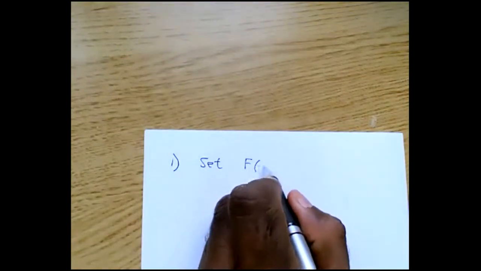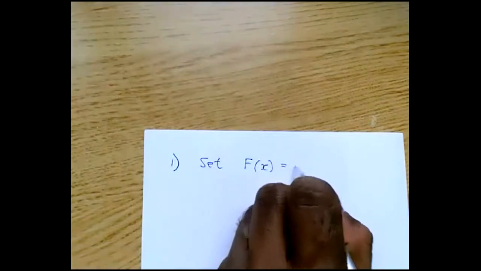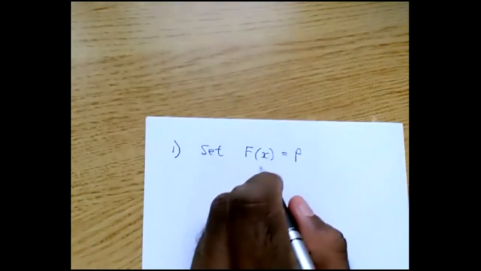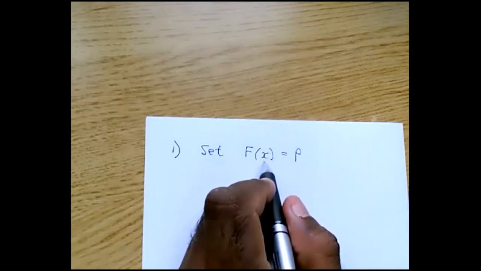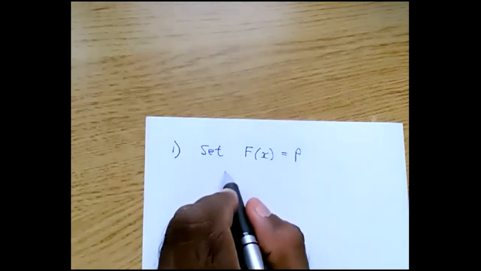So first of all, to find the value at risk, you set the CDF equal to p and solve for x in terms of p, right?